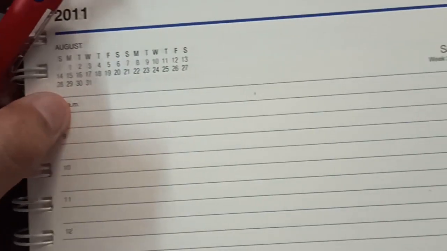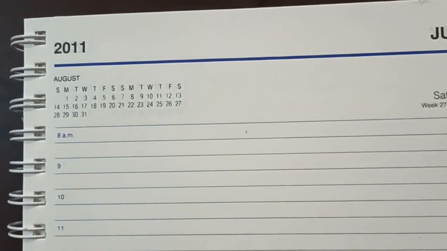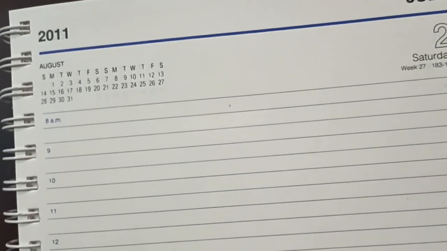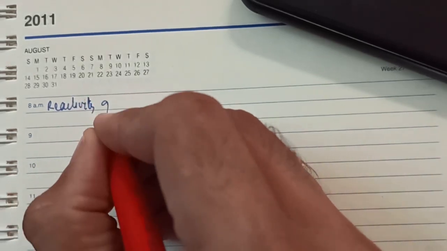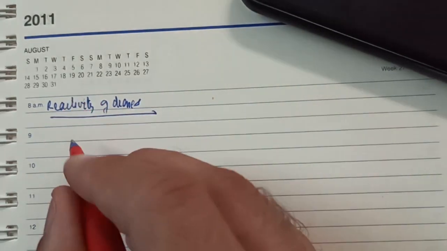Finally, I'll talk about the reactivity of dienes for summing up today's lecture. Having understood this, I'm comparing acyclic dienes with cyclic dienes.